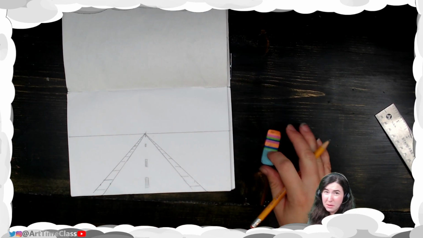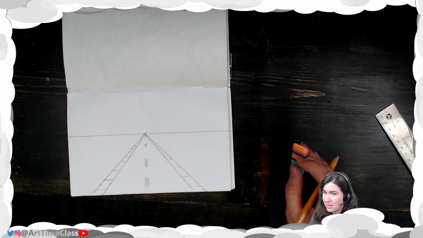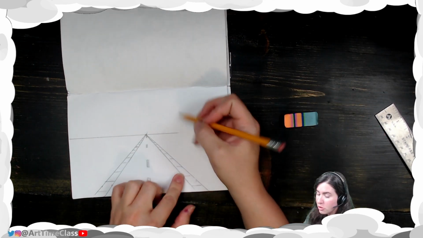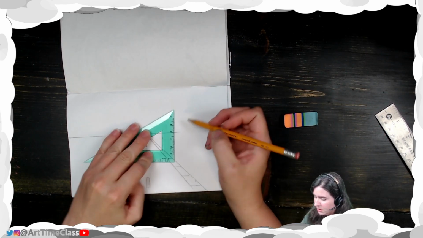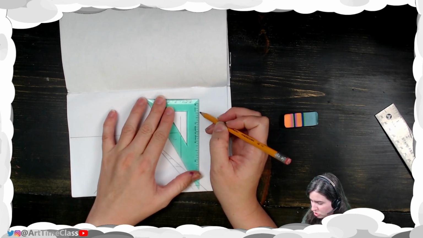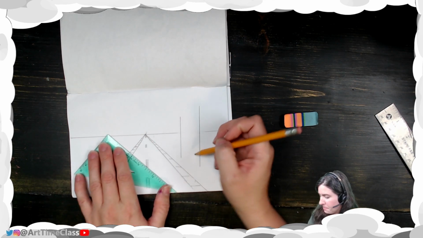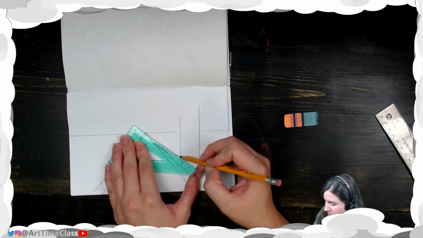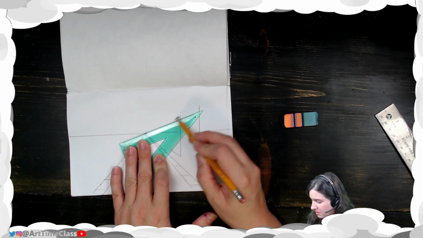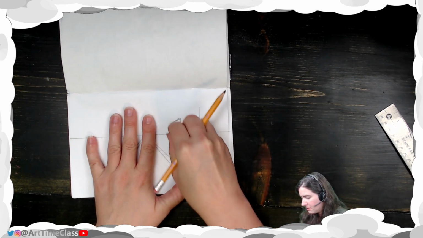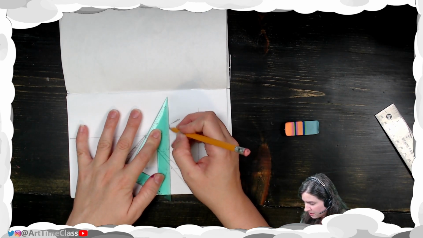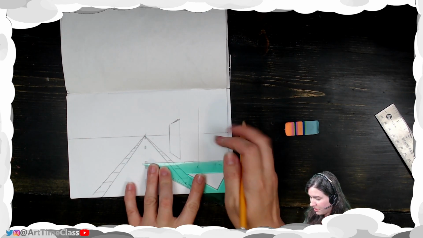If I want to do a building, maybe you want to challenge yourself. This is just the basics. Those of you who want to challenge yourself, erase some of that horizon line, draw in a shape. Let's do something like this. And then this is going to come back here. Let's bring this towards that right there. And then that's going to look a lot like the front of a building.